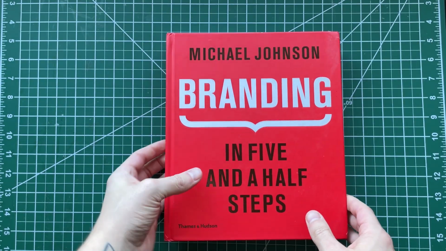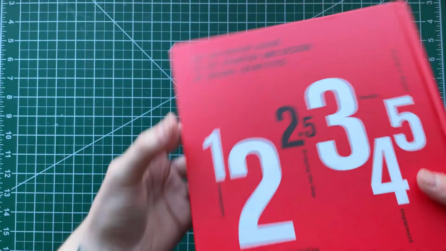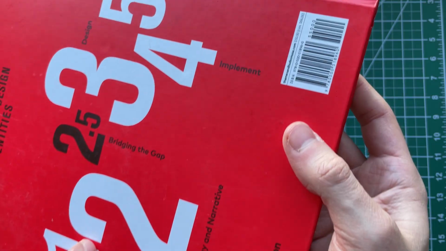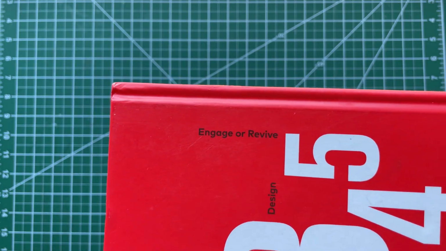It's called Branding in 5.5 steps, and the simple steps are investigate, strategy and narrative, bridging the gap, design, implementation, and engage or revive. I think this book's really good at teaching you how to build out fully fleshed out projects, not only for the client, but to put into your portfolio.